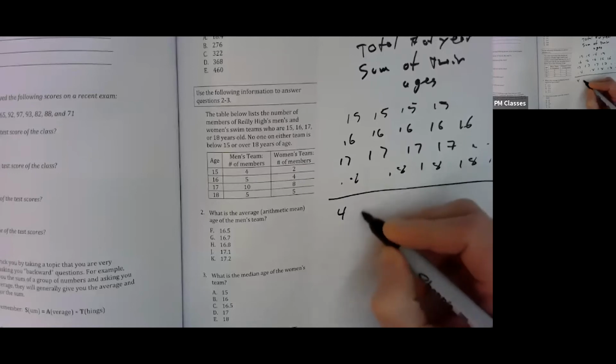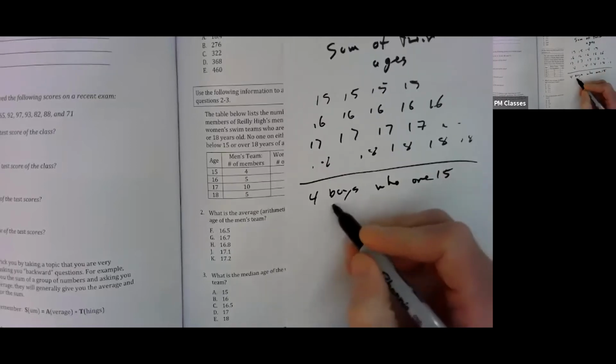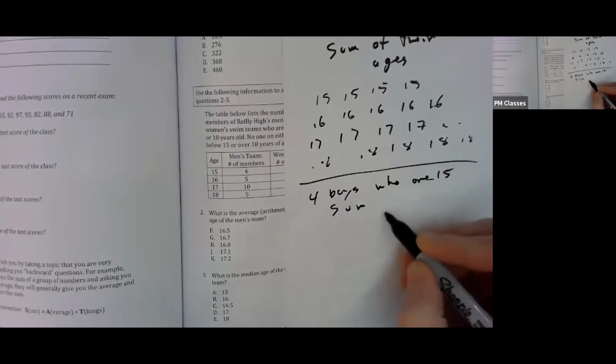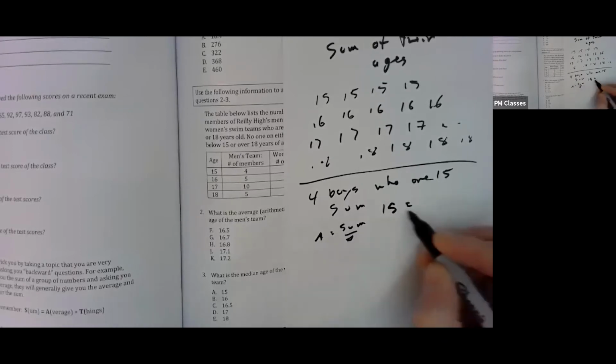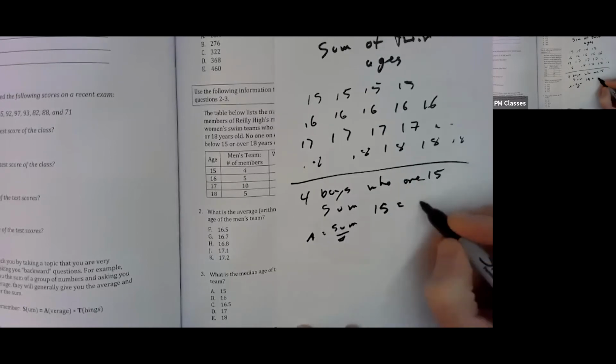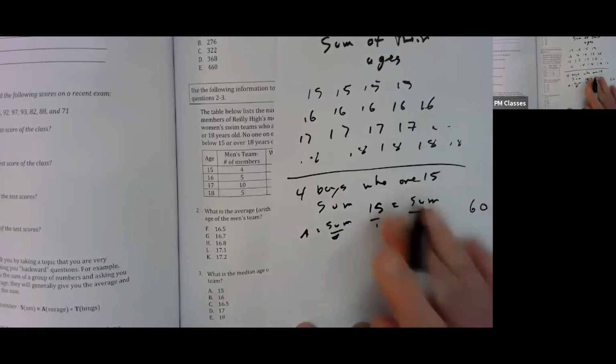There are 4 boys or 4 men or whatever who are 15. So what's their sum? Well, we have an average of 15 like we did before. An average is the sum divided by the number. So you have an average of 15. I don't yet know the sum, but I know that there are 4 of them. Again, I'll cross multiply. 15 times 4 is 60. So that's 60, the total age of all the boys who are 15.